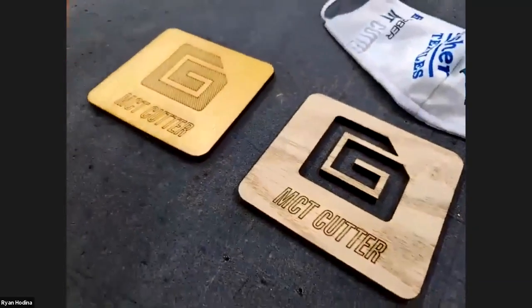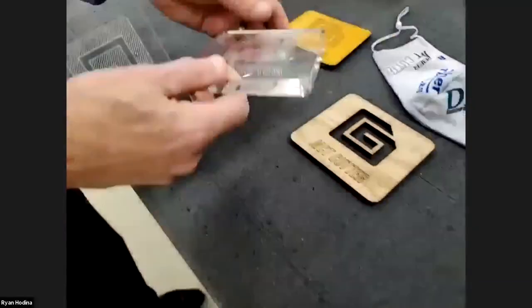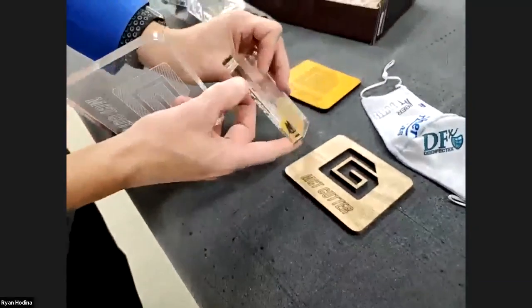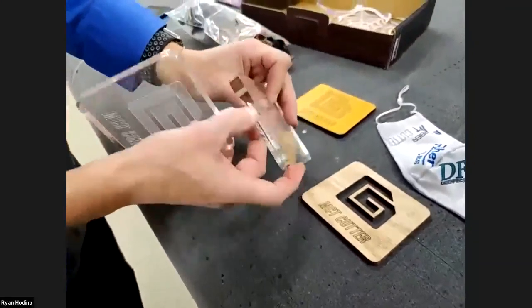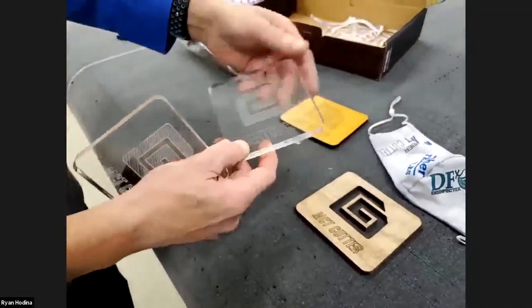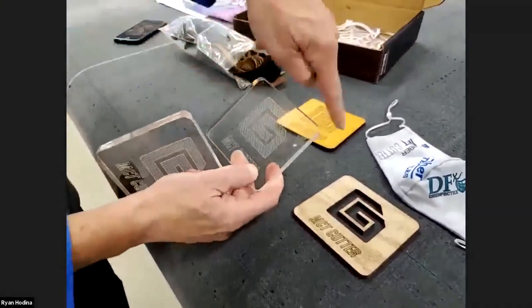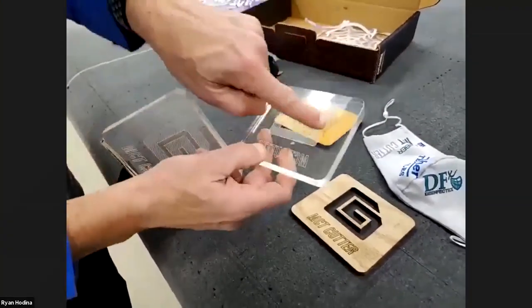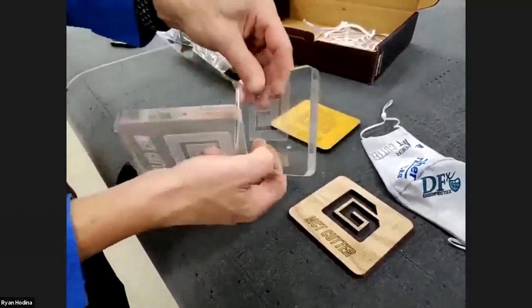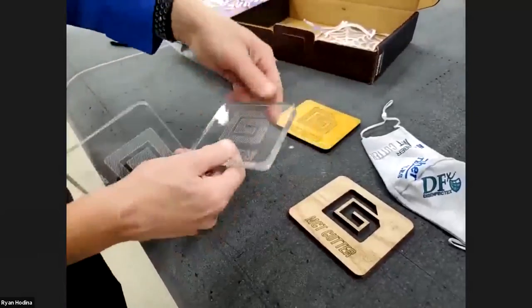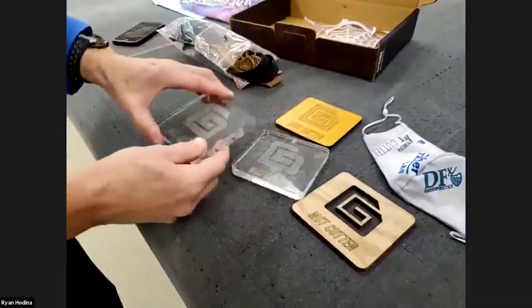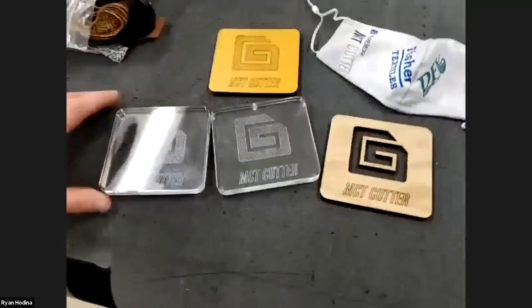And these pieces of acrylic are also laser cut. Again, you can see the really nice edge quality, nice and clean. You can use the laser to cut through, or if you just want to etch on the top, as was done here, that's actually etched with the laser, and you get a really nice effect in acrylic or in plastic.